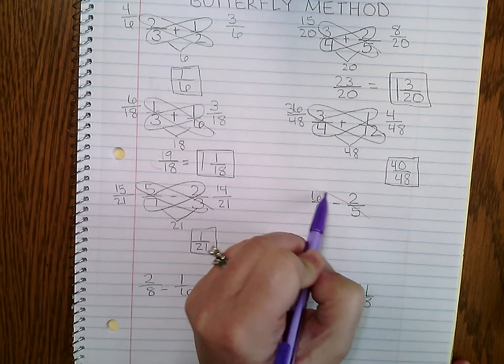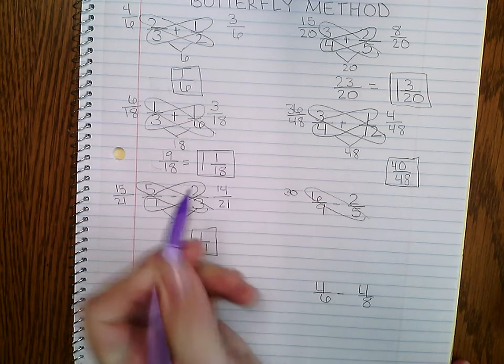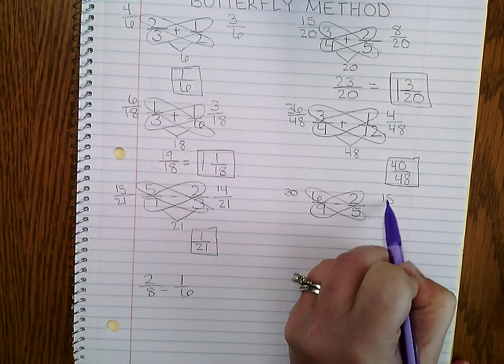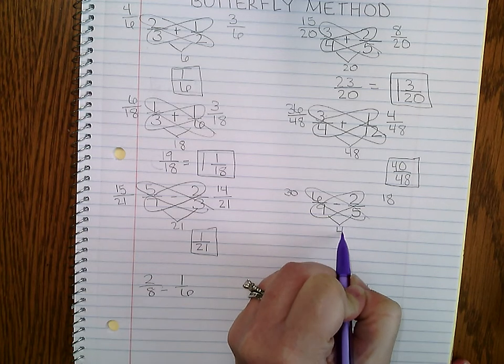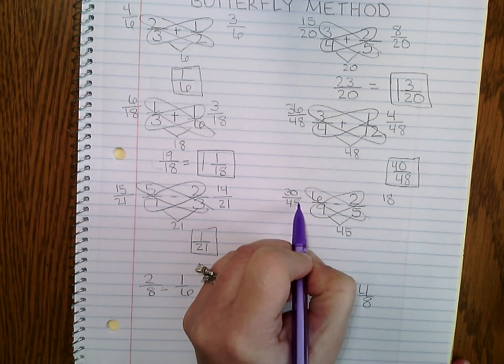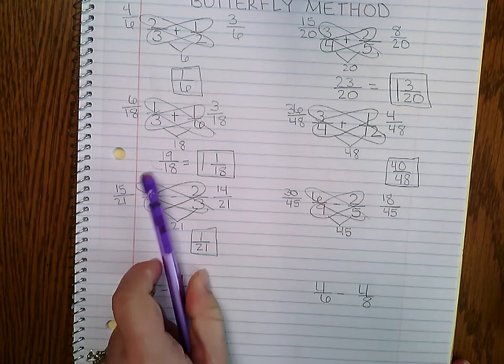Cross multiplying again. 5 times 6 is 30. 9 times 2 is 18. Multiply the denominators, you get 45. So 30 over 45 and 18 over 45.